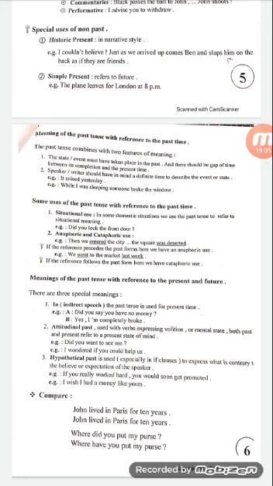Meanings of the past tense with reference to the present and the future. Could we use the past tense to refer to the present and the future? This is a very important point. There are three special meanings for your consideration. In indirect speech, the past tense is used for present time. Did you say you have no money? Yes, I am completely broke.